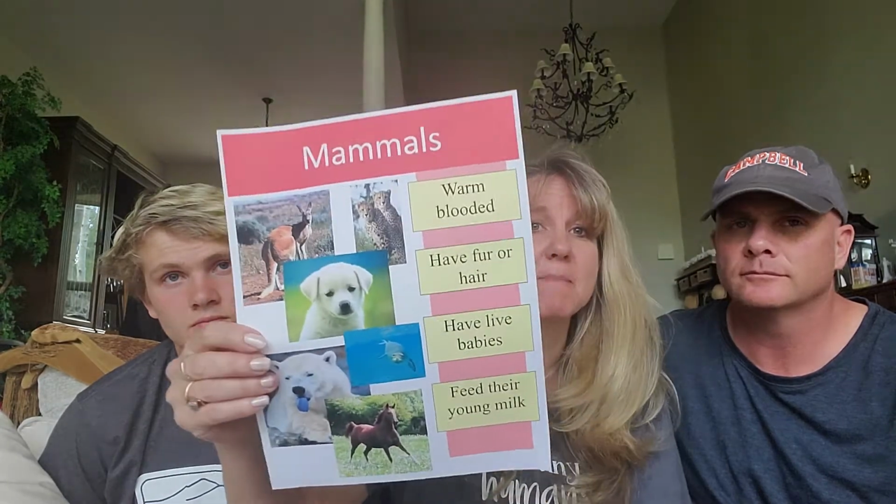Our learning target today is that I can sort and classify animals by their skin coverings and other characteristics. When we classify, we are grouping things together that have similar features, qualities, or characteristics. So the first classification we're going to talk about is the mammal.